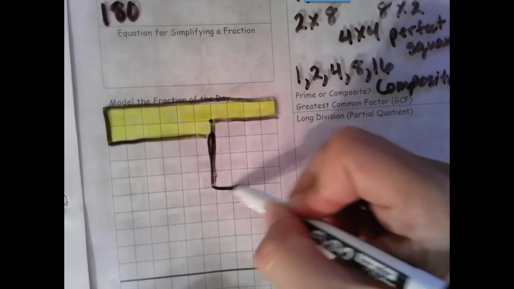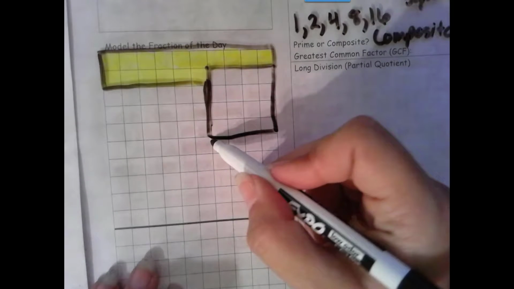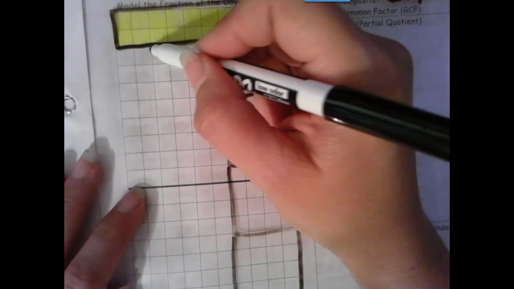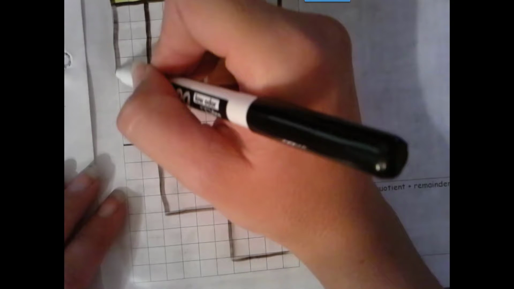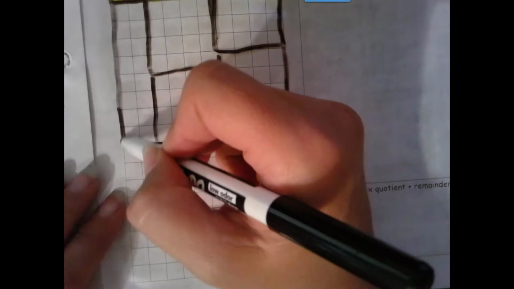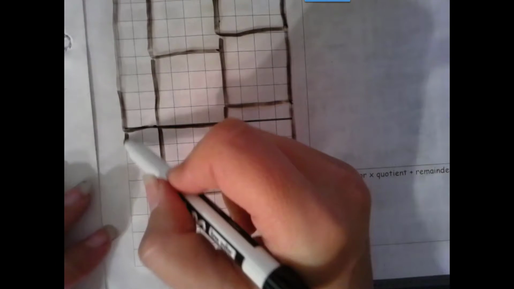So I'm going to use that idea that 16 is a perfect square and make some perfect squares here. 2, 4, 6, 8, 10, 12, 14, 16.